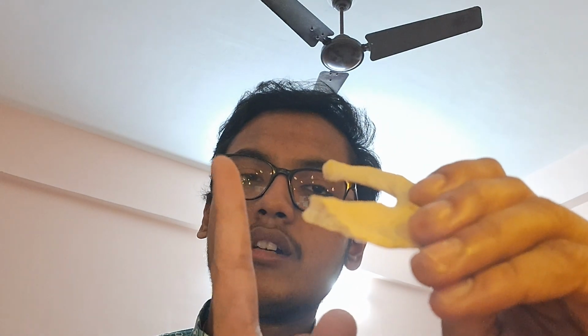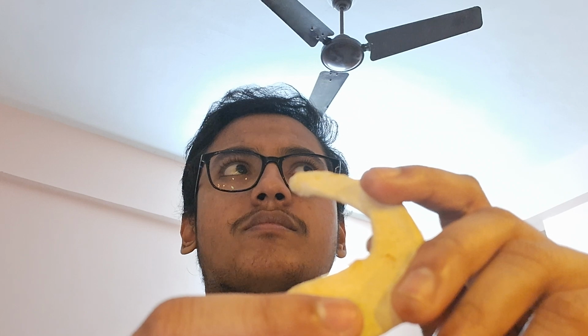The head gets attached to the thoracic vertebra, T1 and T2, I think so. I might be wrong, okay, but it attaches to the thoracic vertebra.